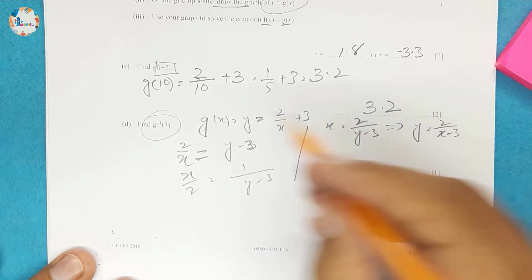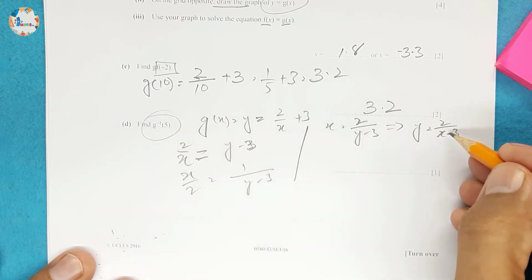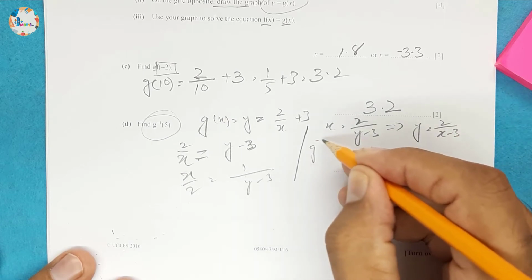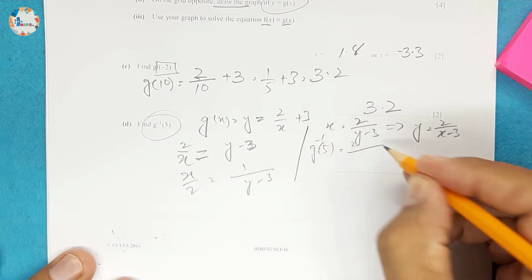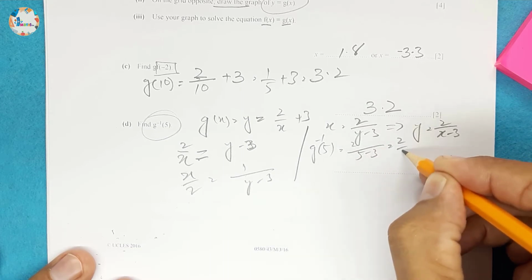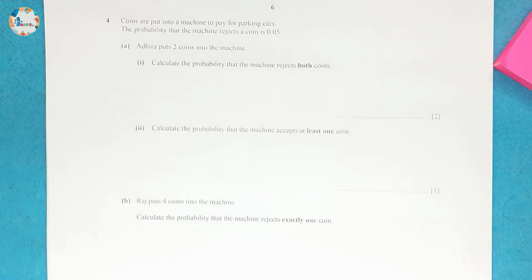Now they're saying find g inverse. This is basically g inverse, so we will replace with 5. We will get g inverse of 5 is equal to 2 over 5 minus 3, which is 2 over 2, which is equal to 1. This will be our final answer for this one.